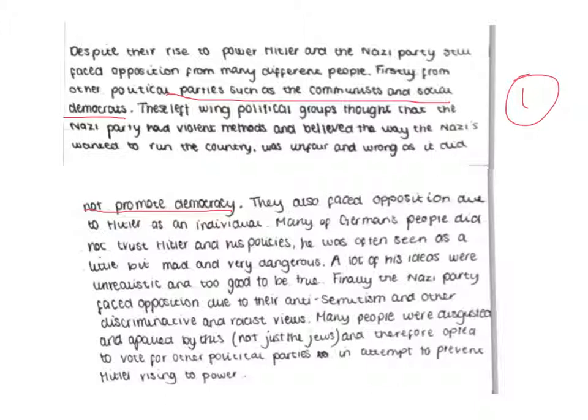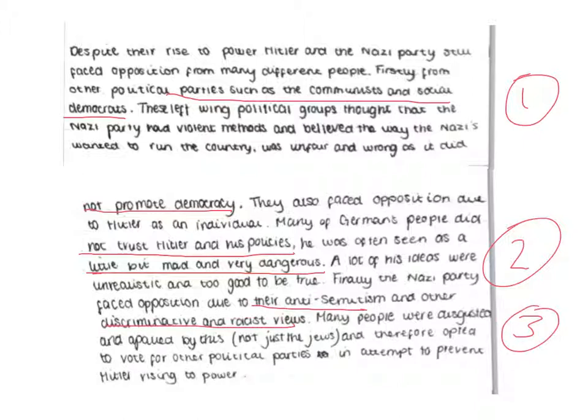They also faced opposition due to Hitler as an individual. Many of the Germans did not trust Hitler and his policies. He was often seen as a little bit mad and very dangerous. I possibly wouldn't use the phrase "a little bit mad" in the exam, but you could say that he was regarded as irrational, potentially dangerous. That's a second reason given as to why people were opposed. Finally, the Nazi Party faced opposition due to their anti-Semitism and other discriminatory and racist views. So here we have a third reason why people were against the Nazi Party.